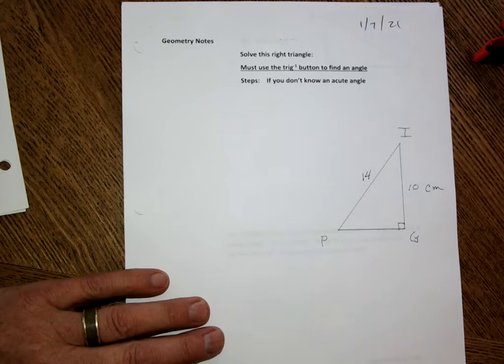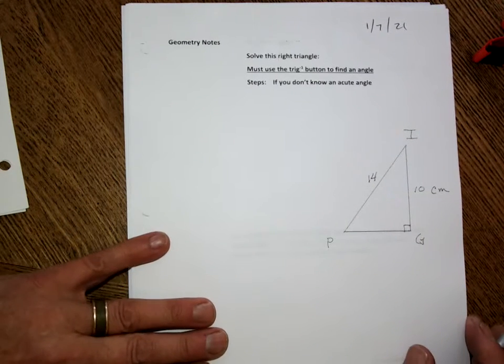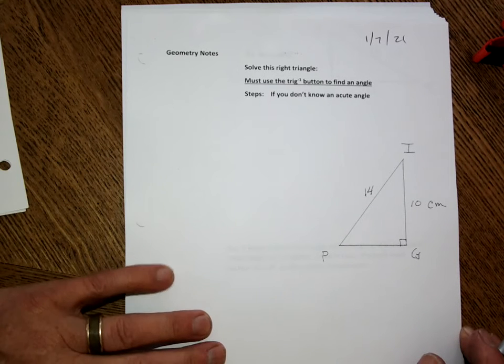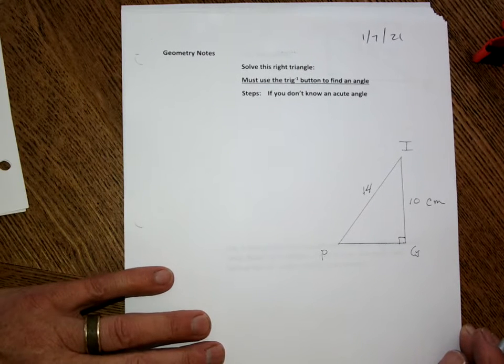1/7/21. So only about a week, you guys. Only about a week left and we're done. So hopefully everybody's doing well and in good shape. If you're missing some stuff, you better get it in.